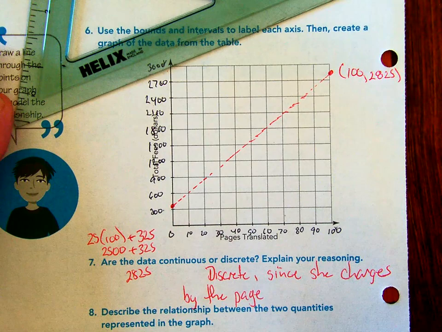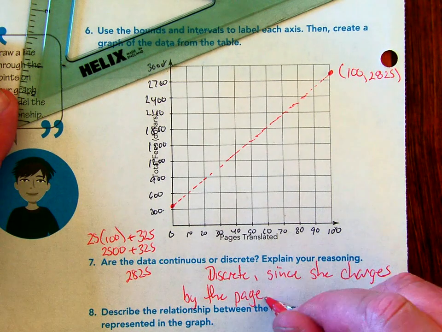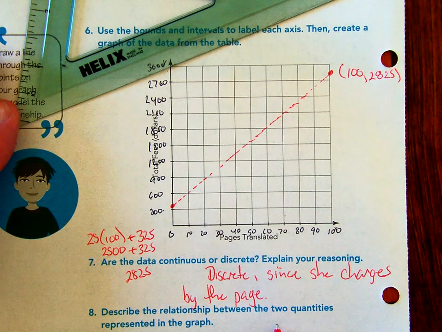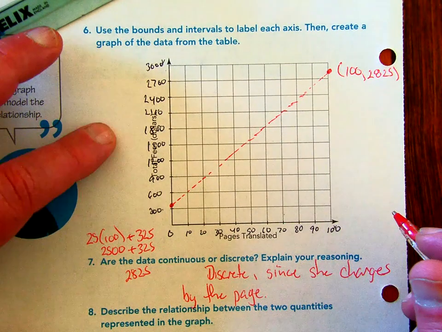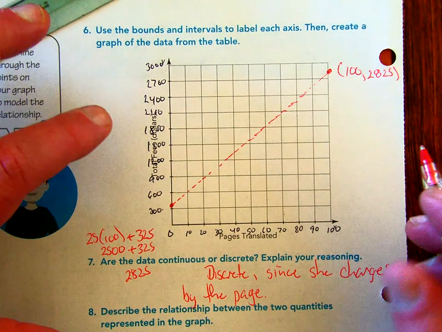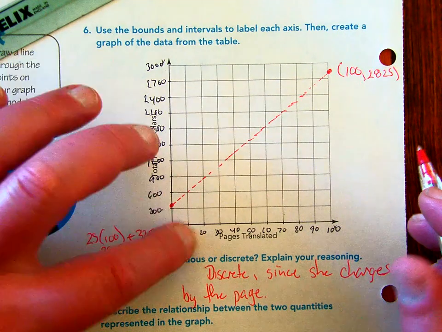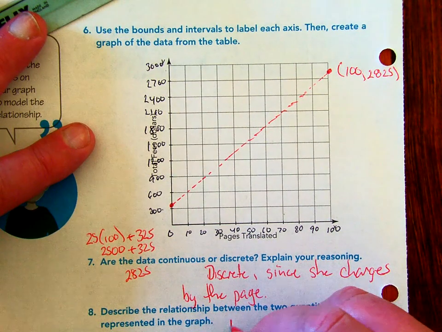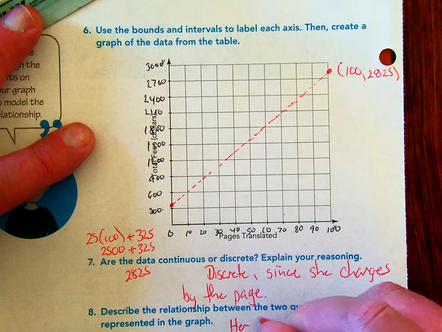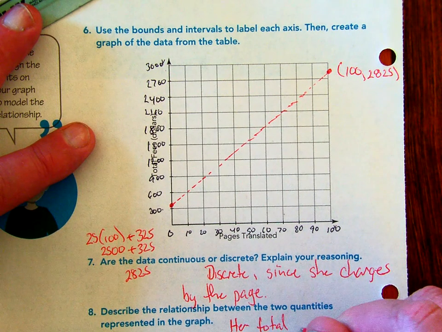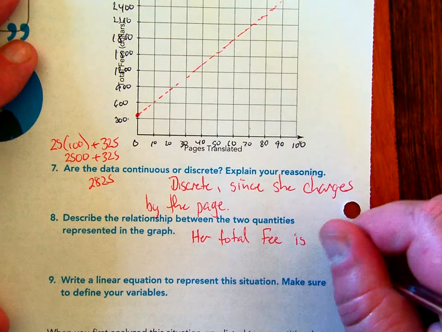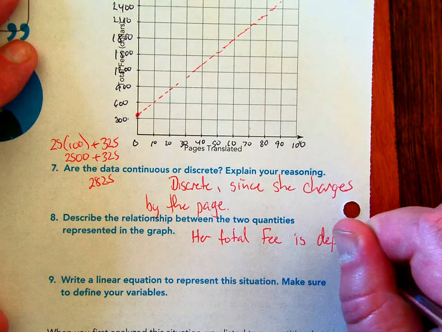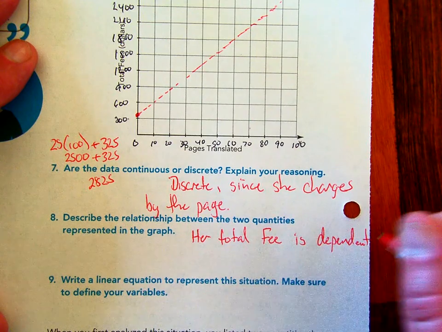Describe the relationship between the two quantities. The relationship on the graph is her total fee is dependent on the number of pages translated.